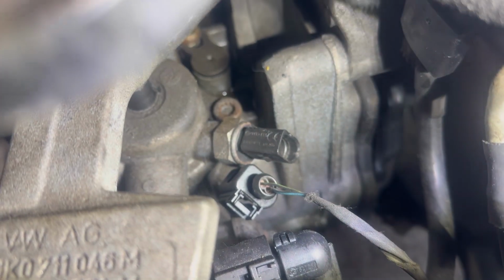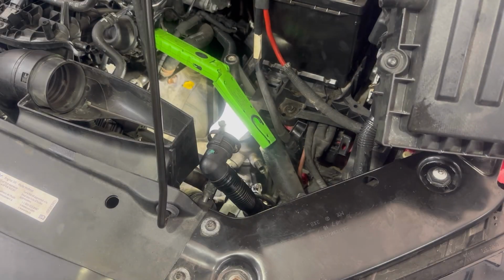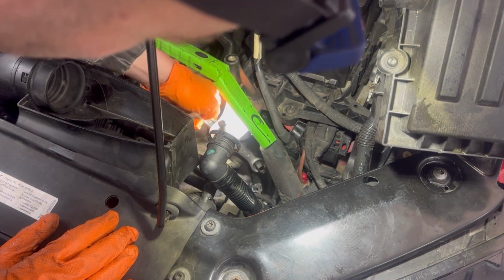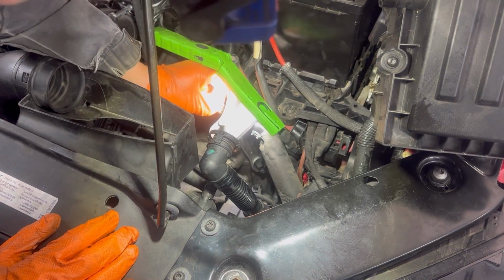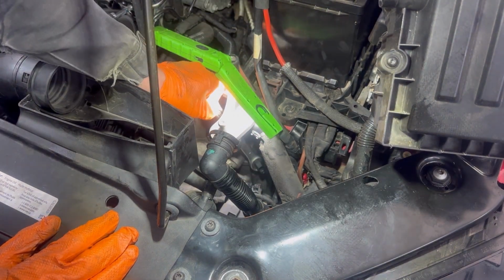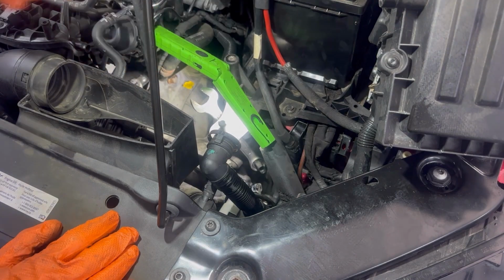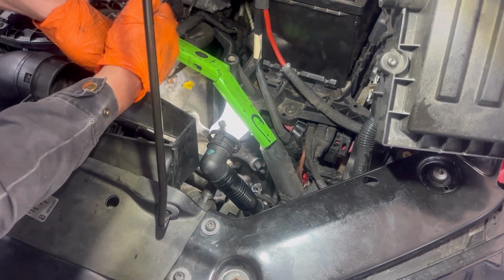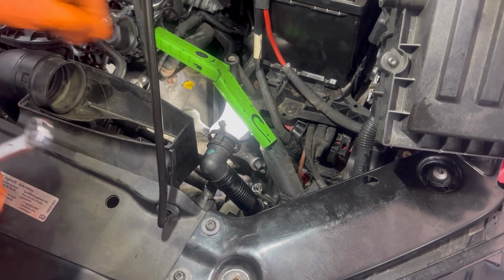Next we need to remove the reverse light switch. To remove the reverse light switch you need to use a spanner size 22. To remove the reverse light switch we need to unscrew it. We're going to put our spanner in there, and we're going to break it loose first, and then we're going to remove it.